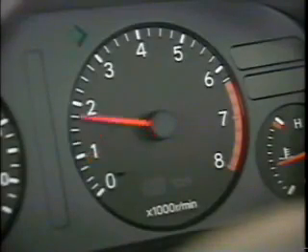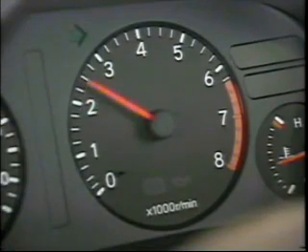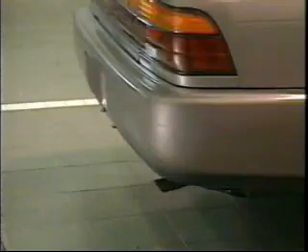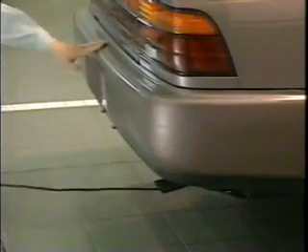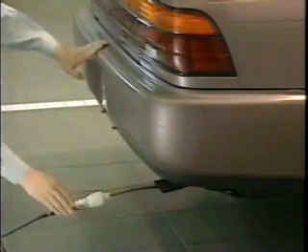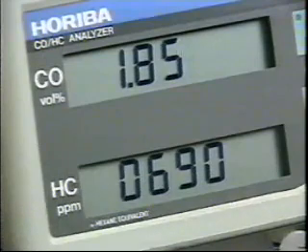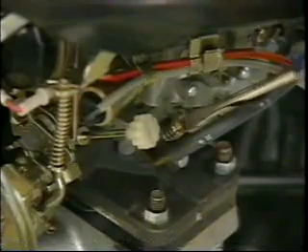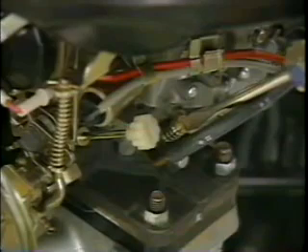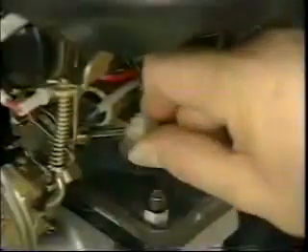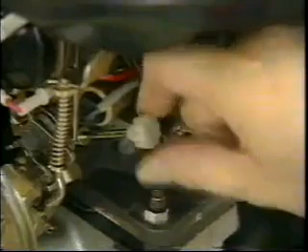After this, rev the engine to about 2,000 RPMs for 30 to 60 seconds. Give the idle speed 1 to 3 minutes to stabilize, then test the exhaust by inserting the CO meter probe 3 centimeters or about 1.6 inches into the tailpipe. If the CO emissions are above standard, or if the engine is still running rough, repeat the previous steps and adjust the CO emissions with the idle mixture adjusting screw, as well as adjusting the idle speed with the idle speed adjusting screw.